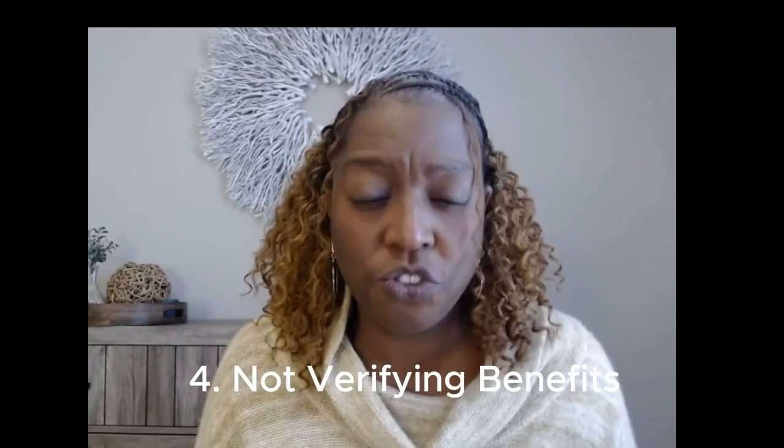I am ashamed to say, you guys, I've done all of these things, but is not verifying benefits before treatment. So it is so important that before you start treating any kid, adult, family member, whatever, you need to verify benefits. It doesn't matter what the family tells you they have. It doesn't matter how confident they are when they say it. It is your practice and it's your rules. You need to have a really good understanding of what that plan looks like.